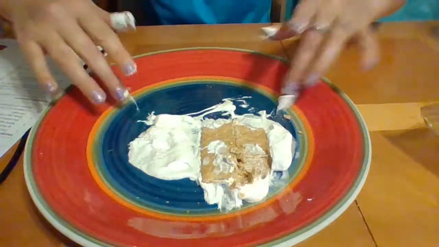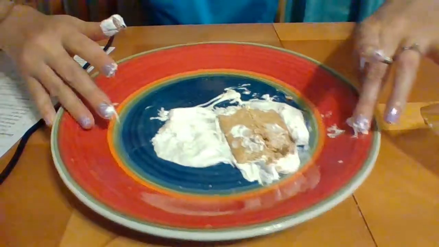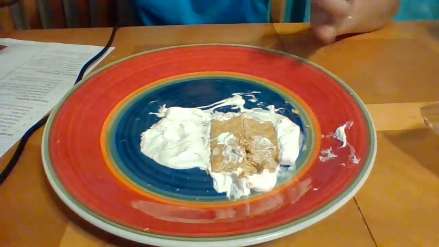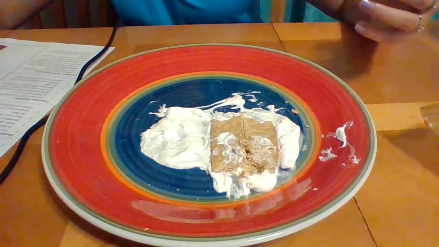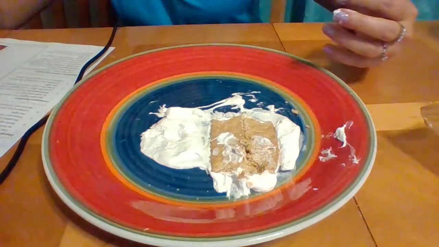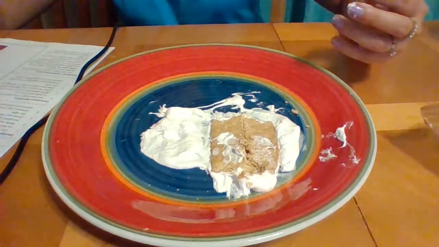Okay. Our graham cracker has now witnessed some earthquakes. Draw your observations in the box to the right and compare your drawing to the actual picture of a transform boundary.